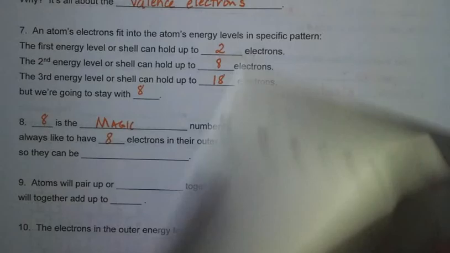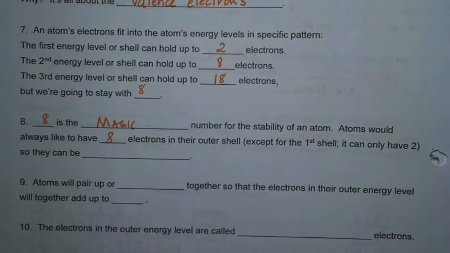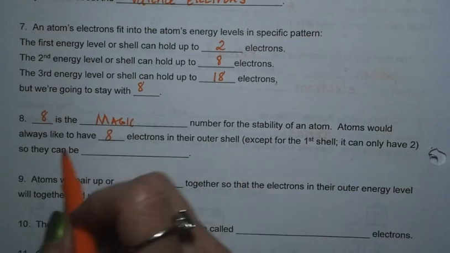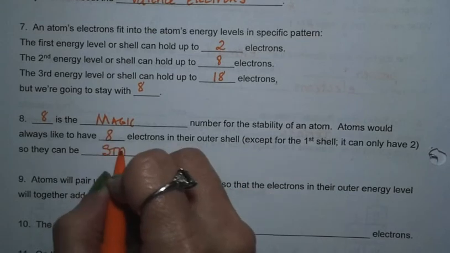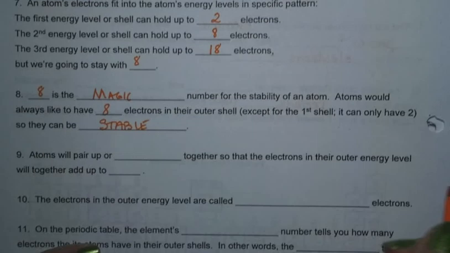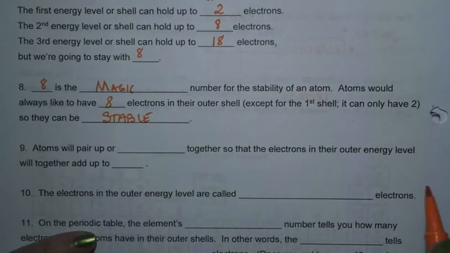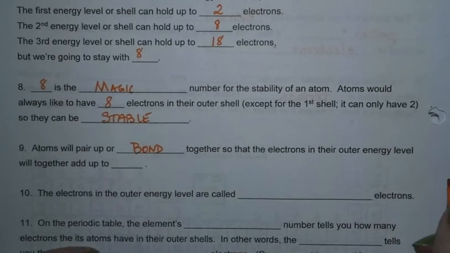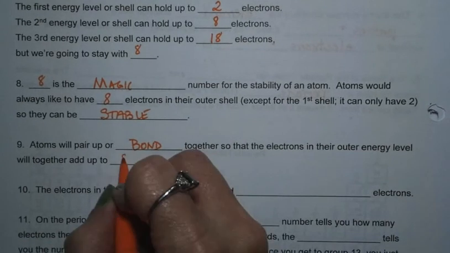So atoms would always like to have 8 electrons in their outer shell so they can be stable. Stable, non-reacting. Atoms will pair up or bond together so that the electrons in their outer energy level will add up to 8. The electrons in the outer energy level are called valence electrons.